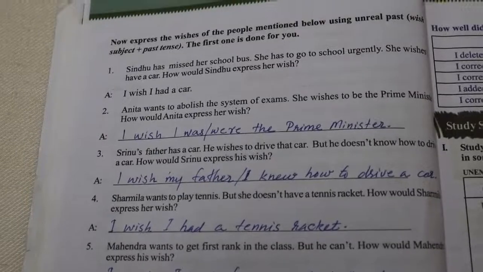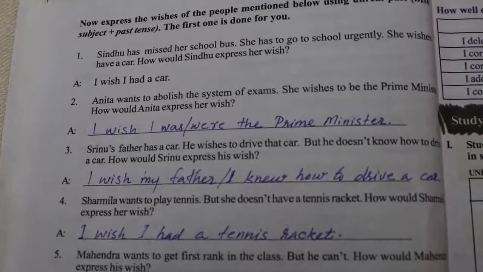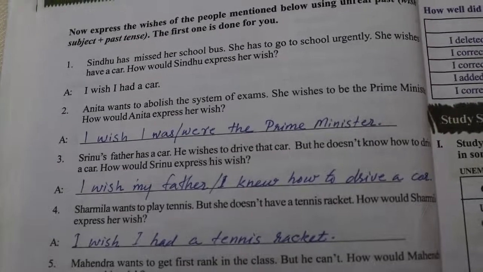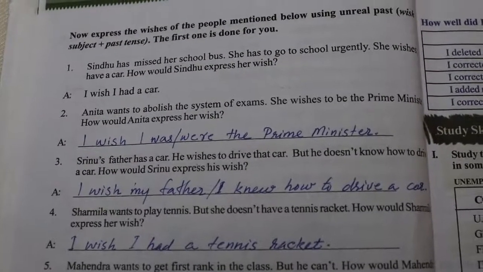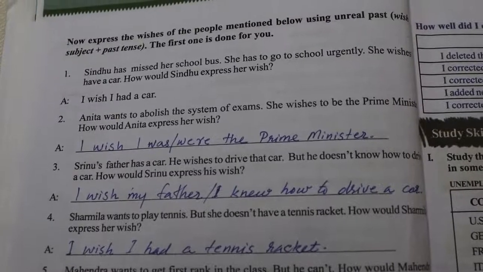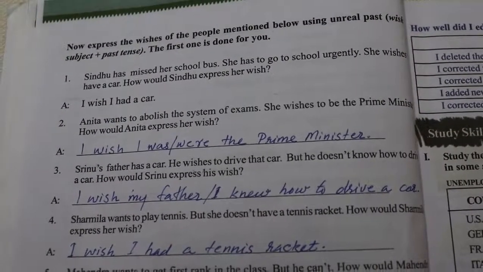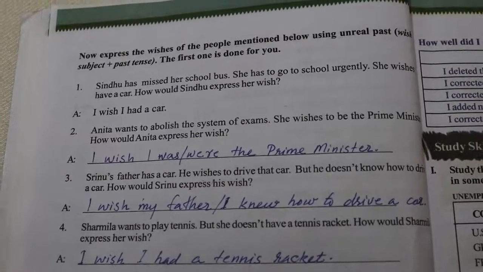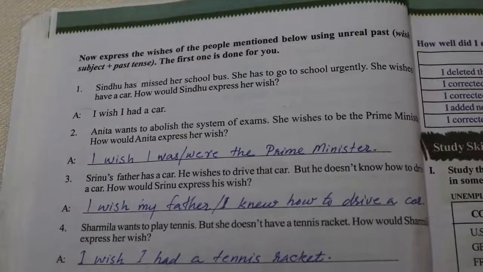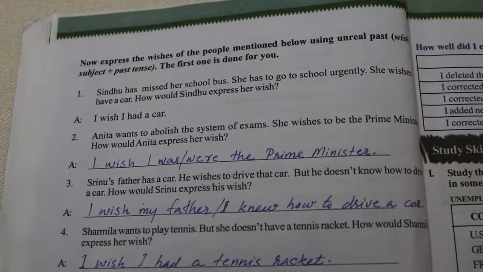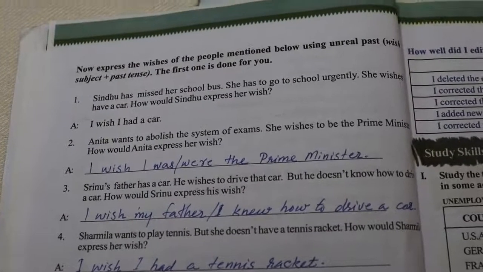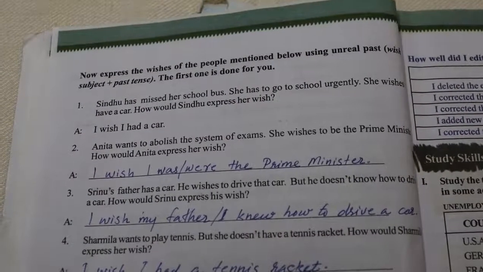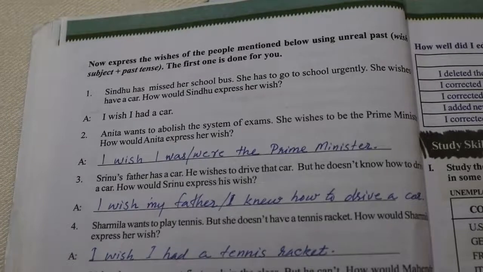The first one is already done there and the rest we will do together. Okay, could you read now? Please read them. Sindhu has missed her school bus. She has to go to school urgently. Listen to the word there, urgently. She wishes to have a car. How would Sindhu express her wish? See the word her. Wish. I wish I had a car. That's the answer.